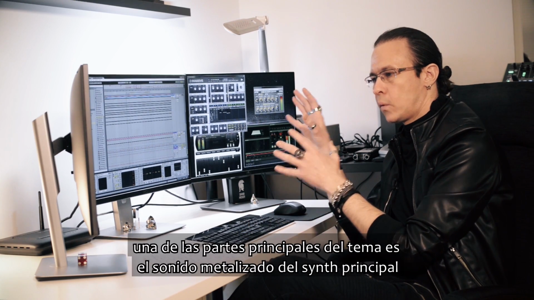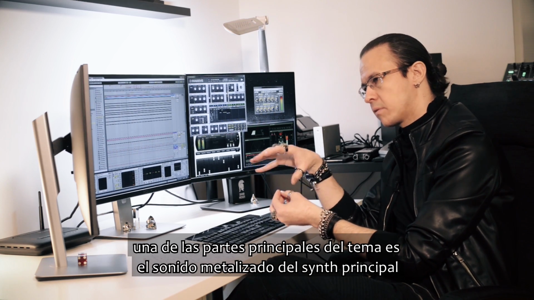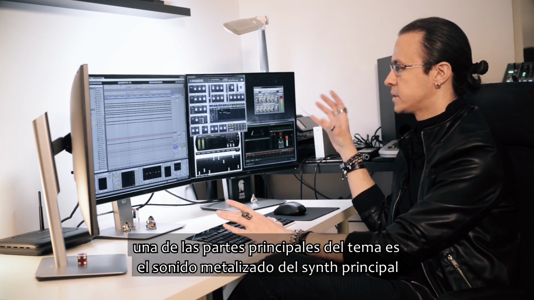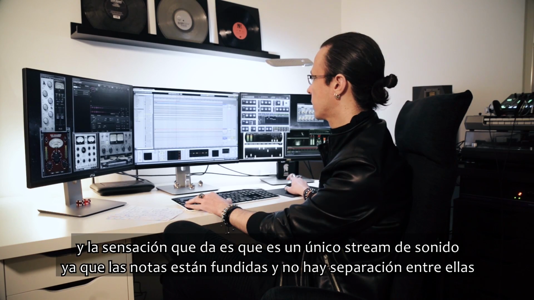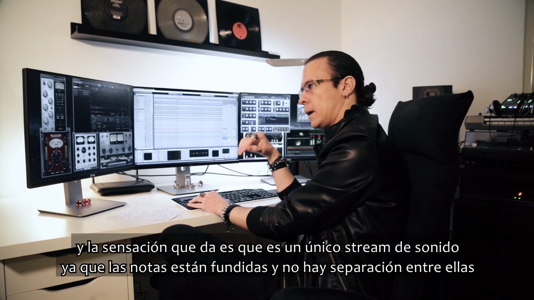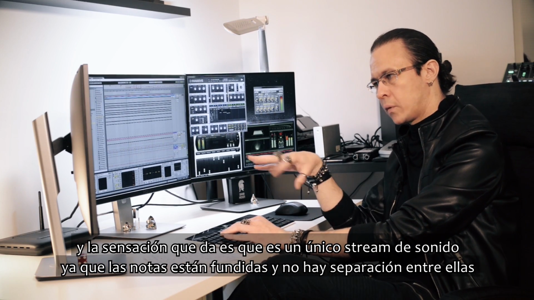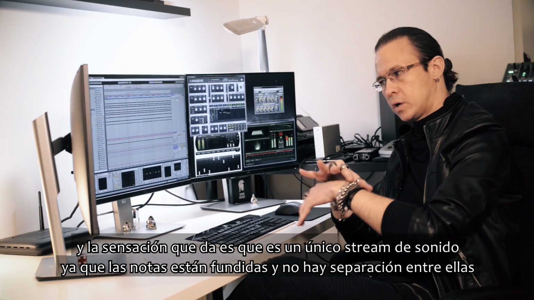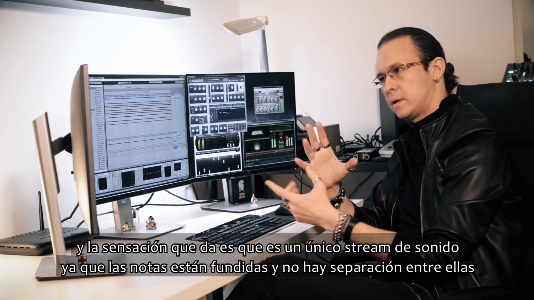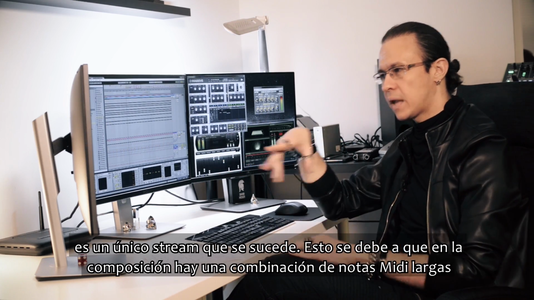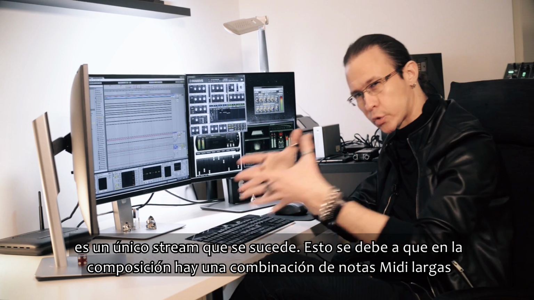One of the main parts of the track is this synth, this metallic sound that is happening the whole time with different notes. It looks like it's only one wave, not different notes, because they are not separated, they are not broken. It's something going up and down, but like a unique stream of energy.